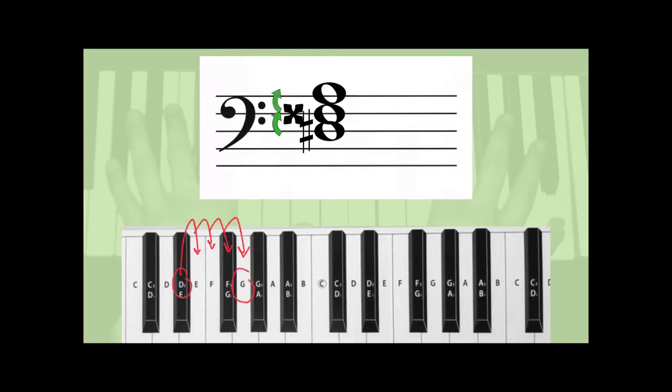Now we calculate our next third, which starts on an F double sharp, which looks a lot like a G, and goes up 3 half steps to some kind of A. Let's count. 1, 2, 3. What kind of A is it? A sharp. This is how you would spell a D sharp major triad.